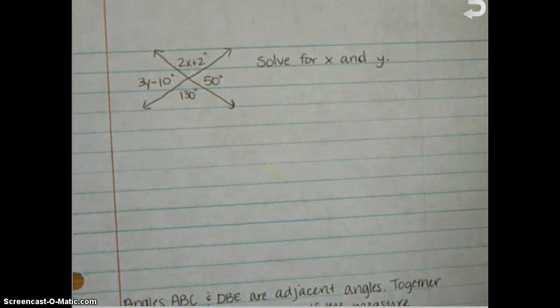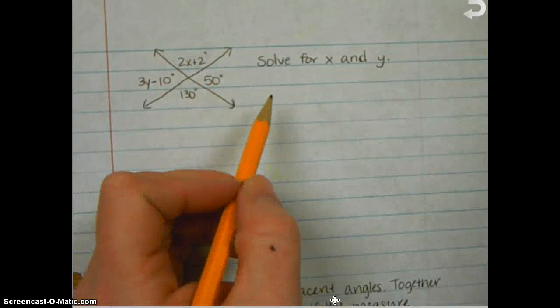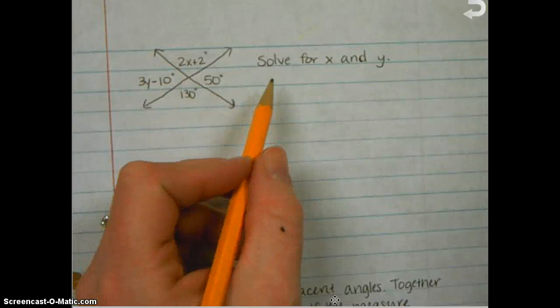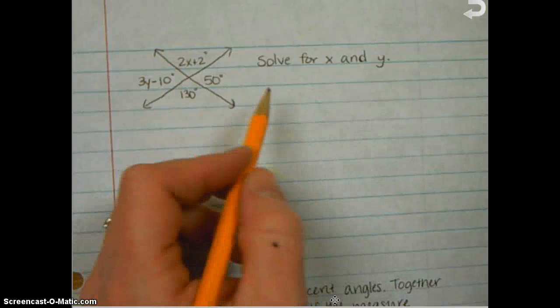So here we have a problem and we want to solve for x and y. Now after this problem, I don't expect you to be a rocket scientist, excuse me. So we will be practicing in class. This is just an example, so if you need to pause, you're fine.